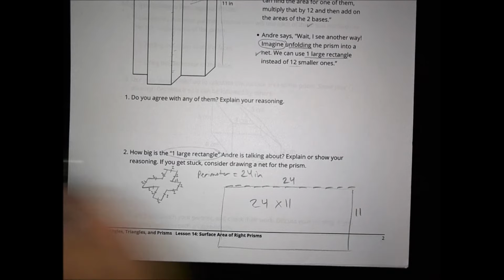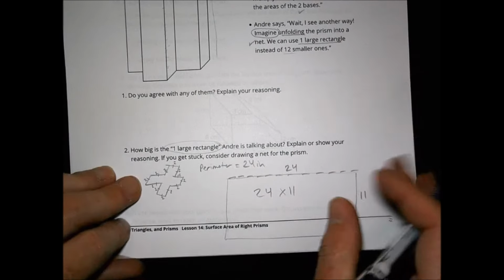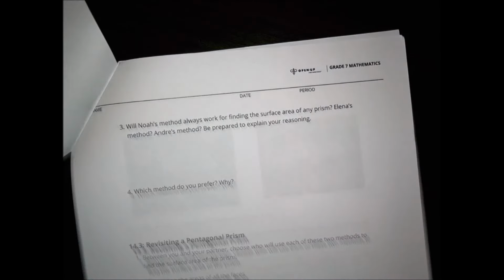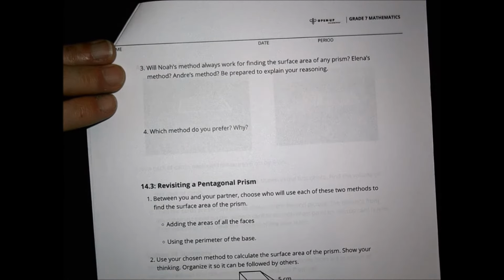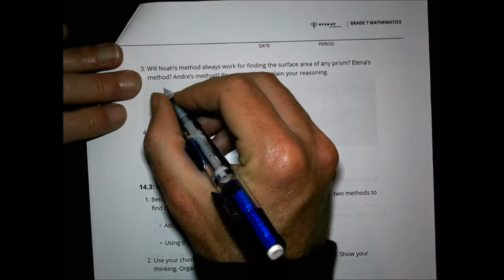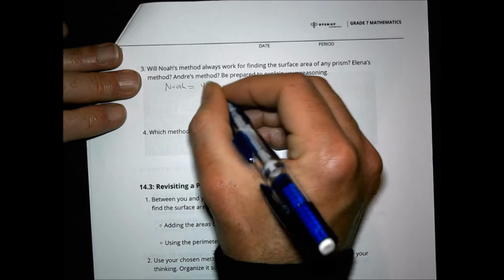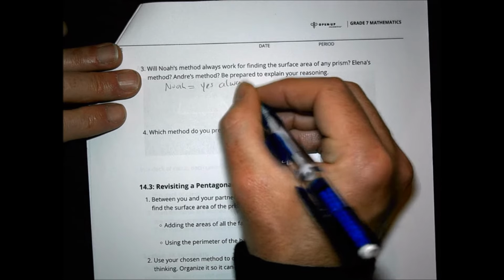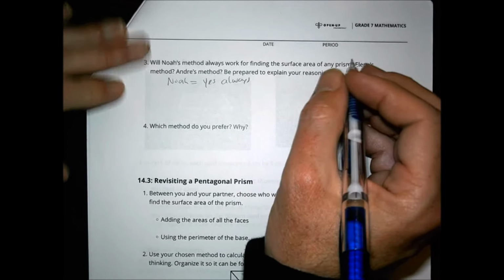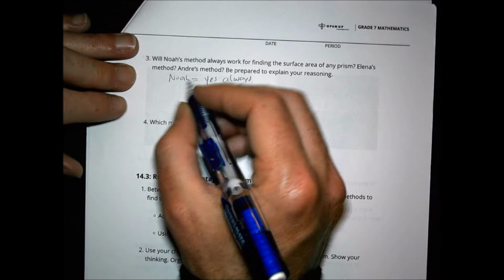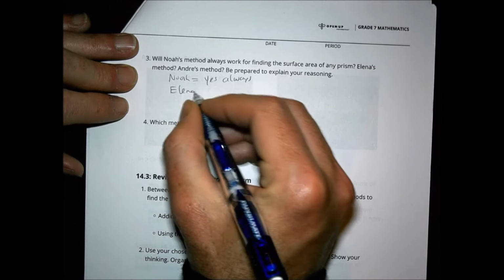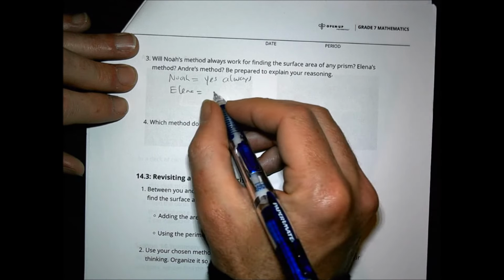Okay, kind of cool. The third question says, will Noah's method always work for finding the surface area of any prism? How about Elena's? How about Andre's method? And be prepared to support your reasoning. So for Noah's way, finding each little shape, that would be a yes, it always works. You could do one shape at a time and add them up. Sure, no problem.